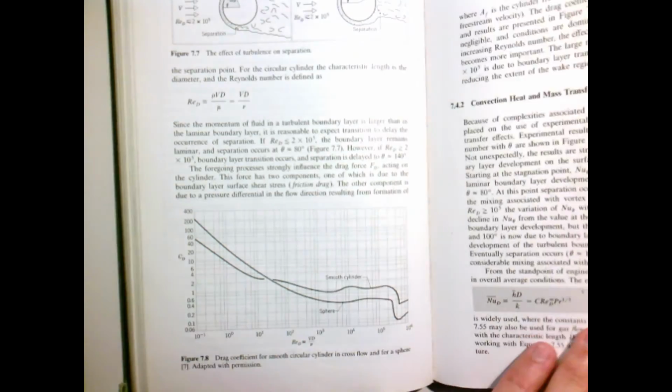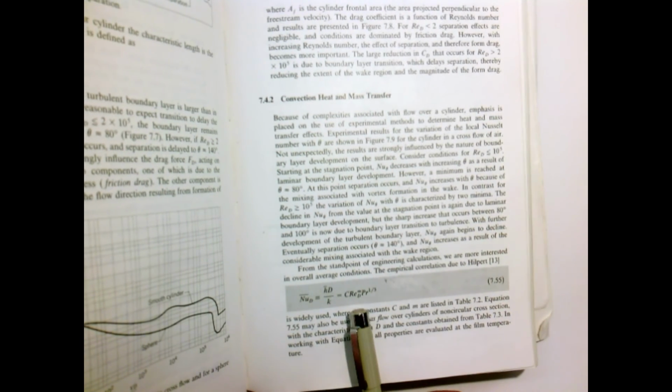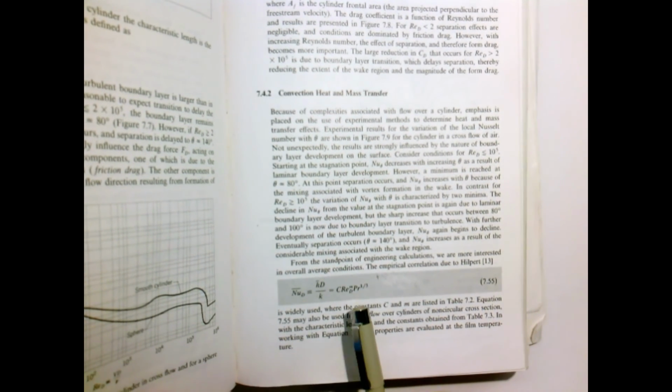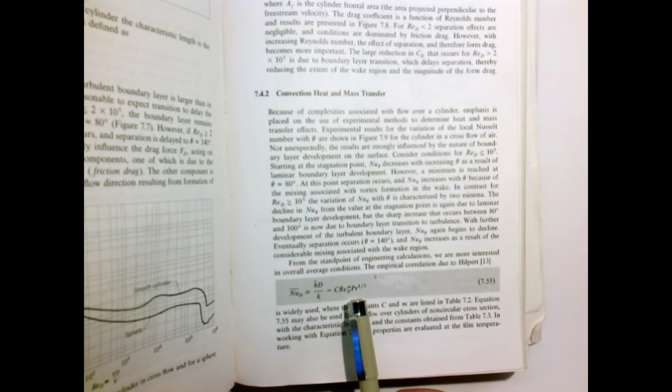So if we flip and we look for equation 7.55, it's right here, which is exactly what I had talked about before. So it says some constant C times Reynolds number to the power M, Prandtl number to the 1/3, and that's the average Nusselt number for the sphere. So the way you would do it is simply, once you know your Reynolds number, you look at this table, get a constant C and M, and then you just simply plug it into that formula, and that allows you to calculate your average Nusselt number.